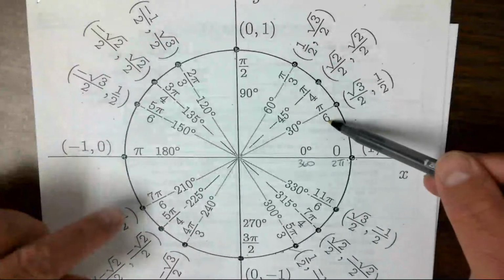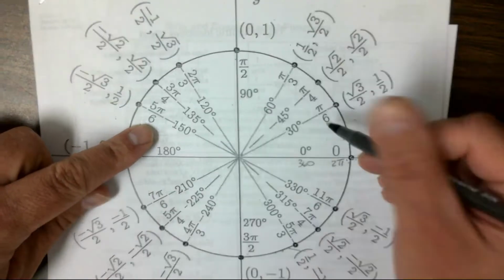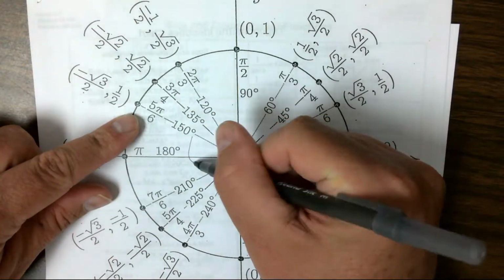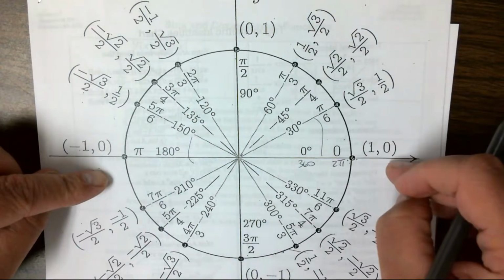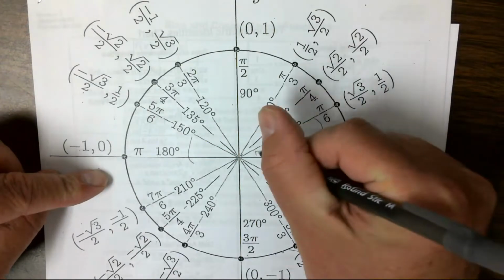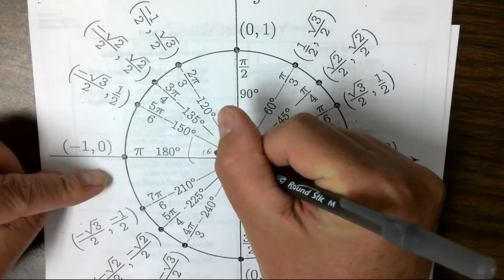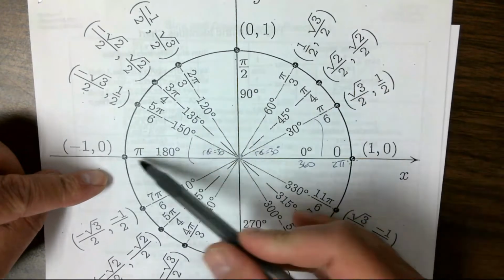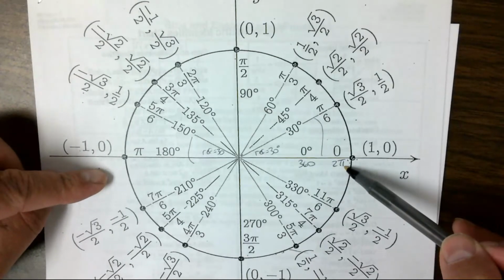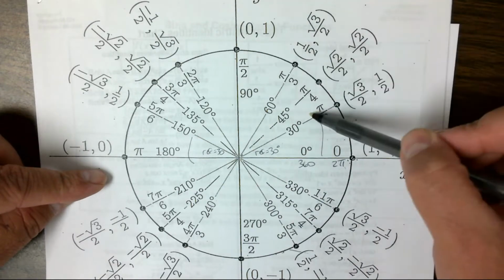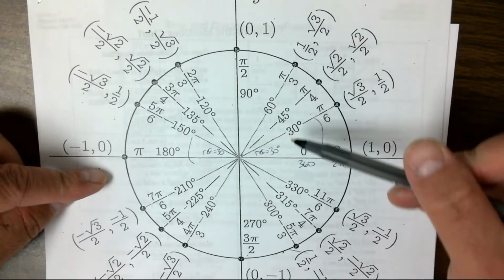And the pi over 6 and the 5 pi over 6 are both 30 degrees apart from the x-axis. So that's why we would say the reference angle equals 30 degrees on both of them. The reference angle is always considered from the x-axis, not the y-axis. So it's not 60, the reference would be 30.